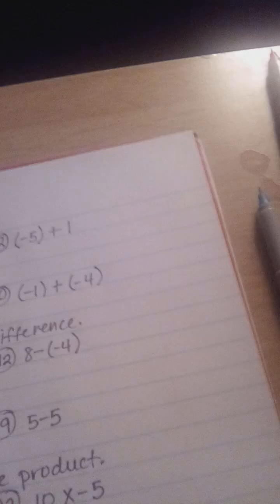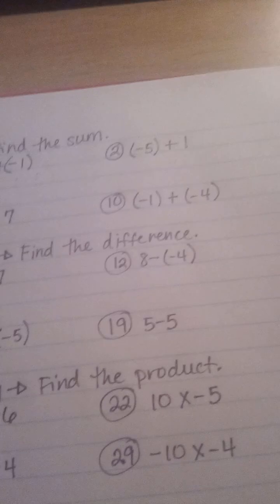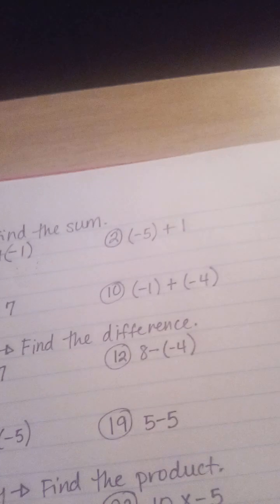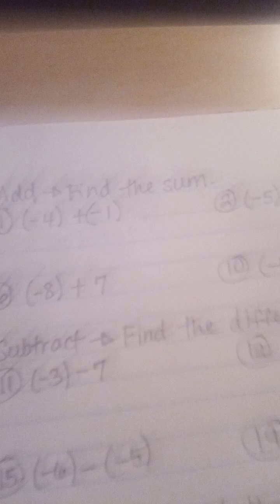Well, more like chemistry, because you need more math in those classes. But let's begin. I selected numbers 1, 2, 6, and 10 to add.